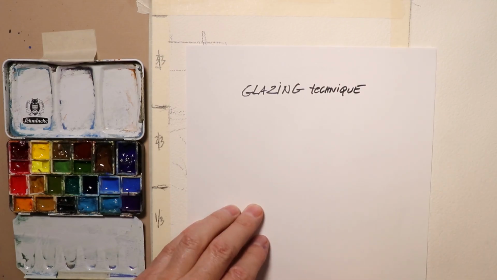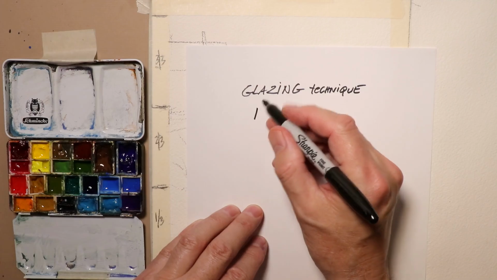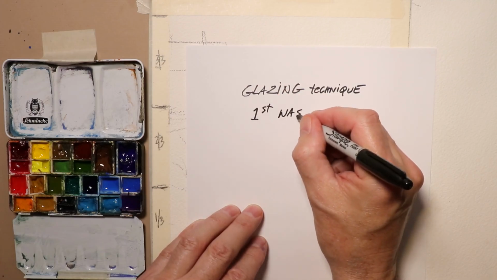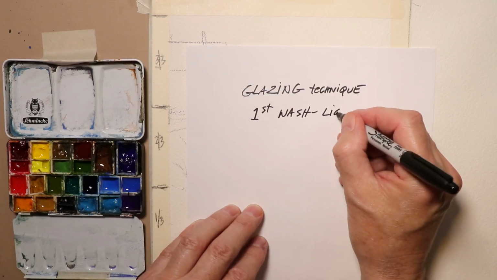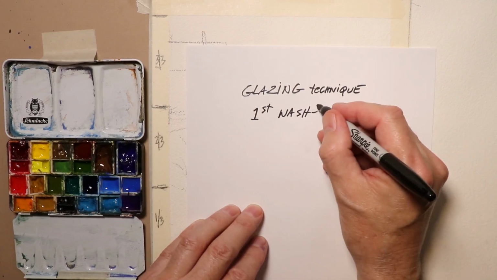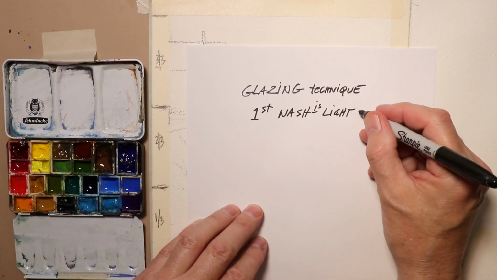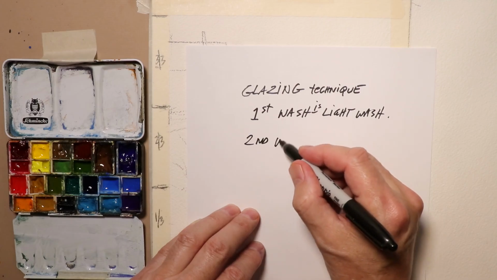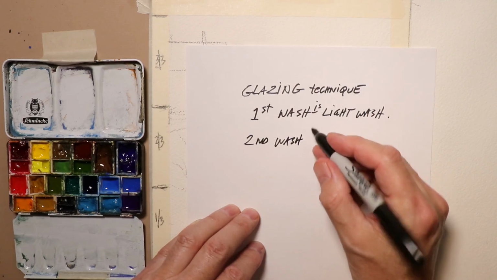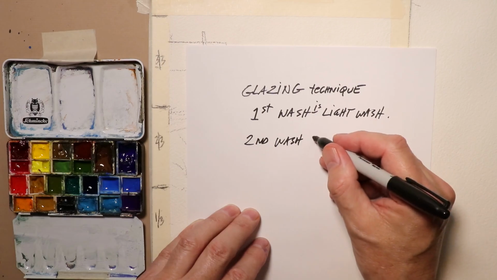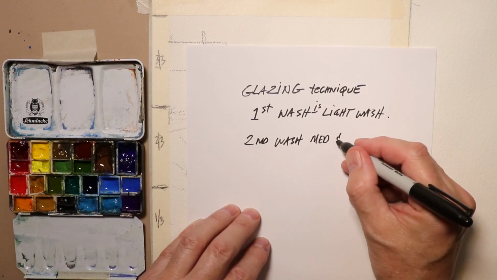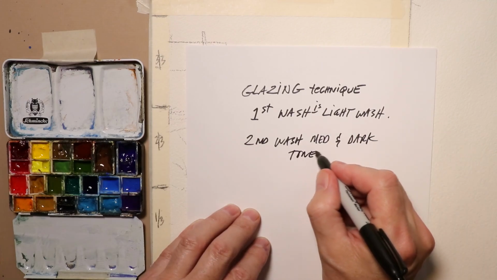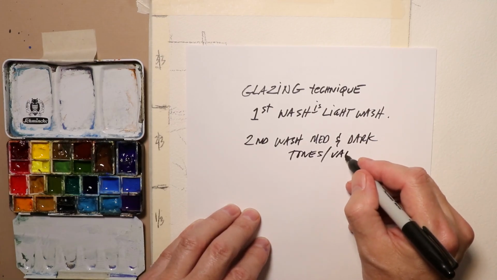Okay, so the glazing technique, we're going to basically do one first wash, which is going to be a light wash. The second wash, or second glazing, is medium and dark tones, values.